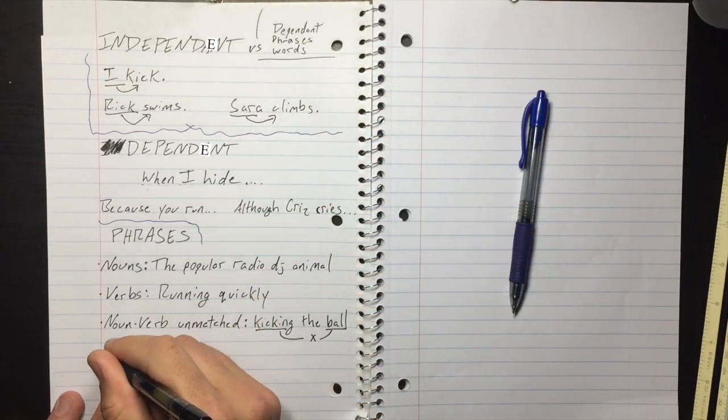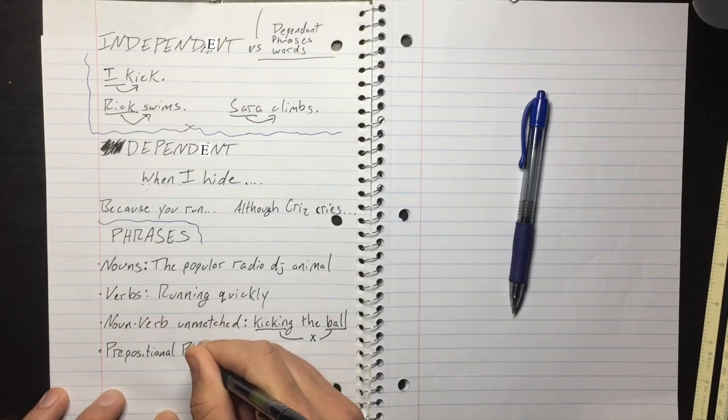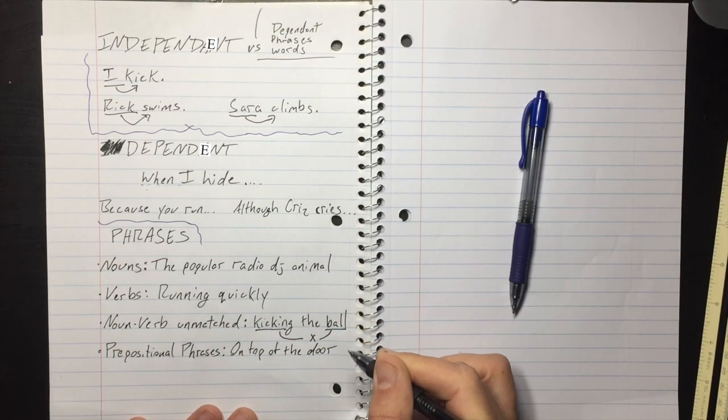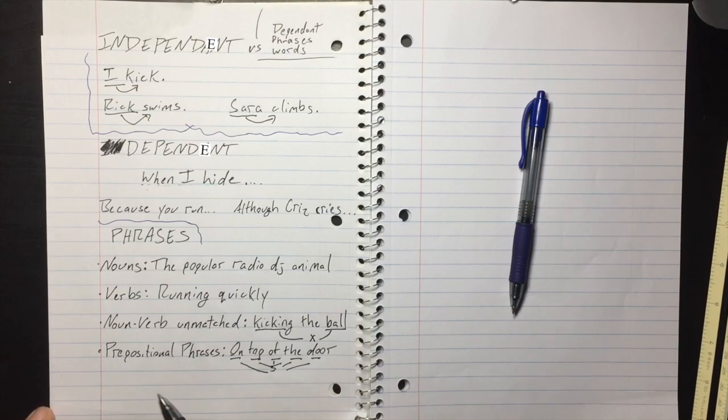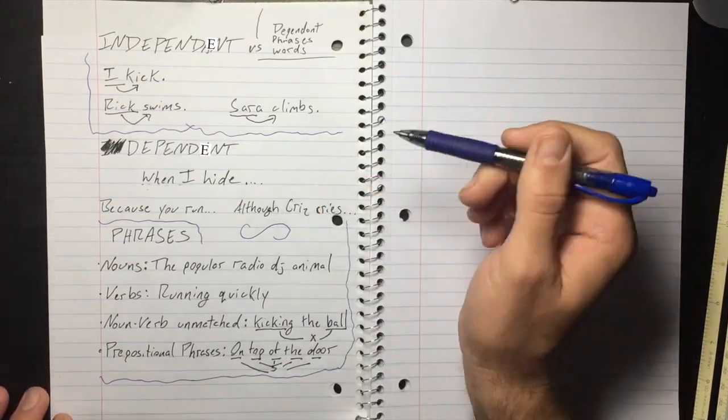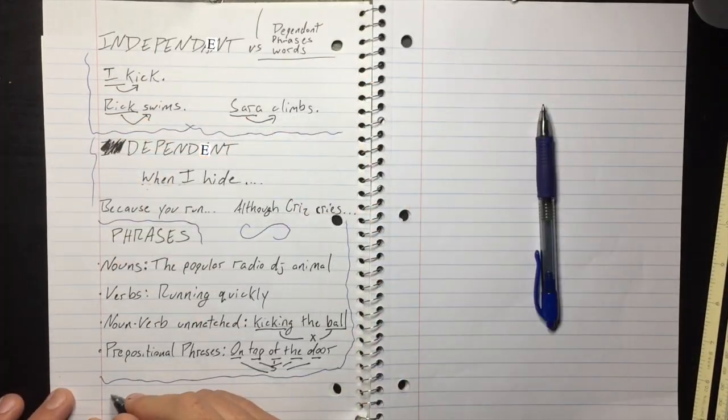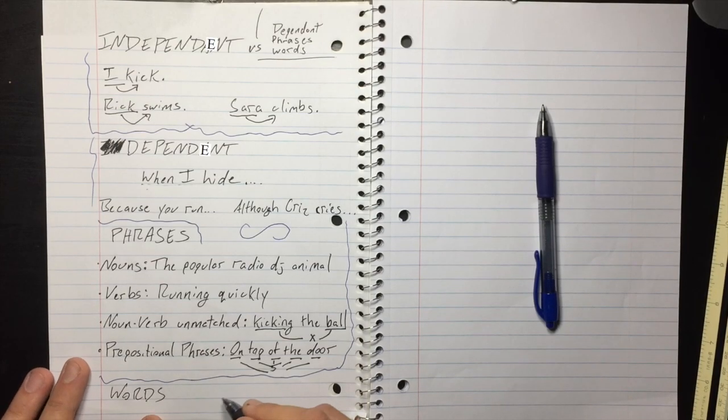So what else we got? Oh, we got prepositional phrases, right? So notice here, 1, 2, 3, 4, 5. If the prepositional phrase is 5 words, then that's something to remember. And then you also just have stuff like yes, or nah, or okay.